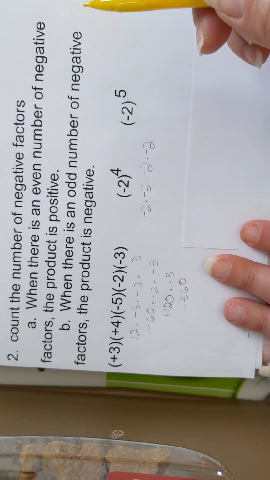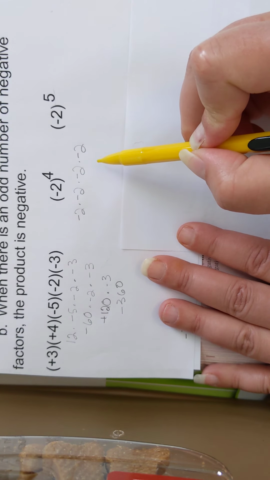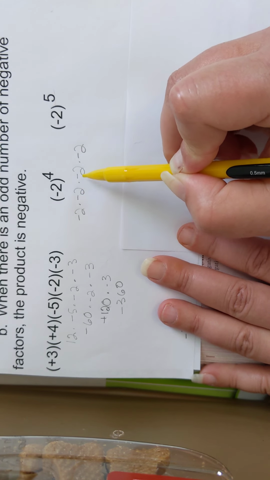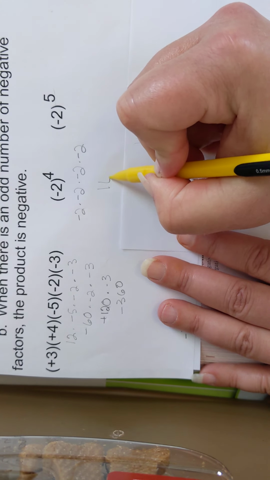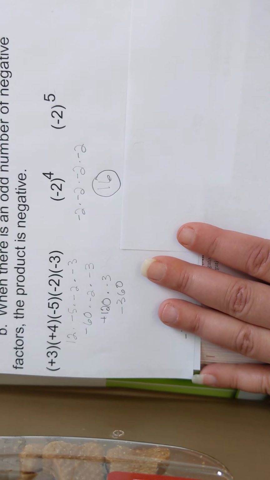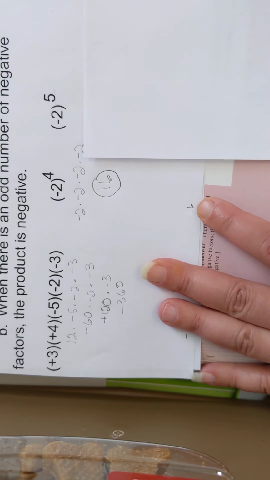Then I don't even have to worry about the signs. I can just take 2 times 2, which is 4. 4 times 2 is 8. 8 times 2 is 16. I know my answer is positive. So there we are, positive 16. And that is the correct answer down here.